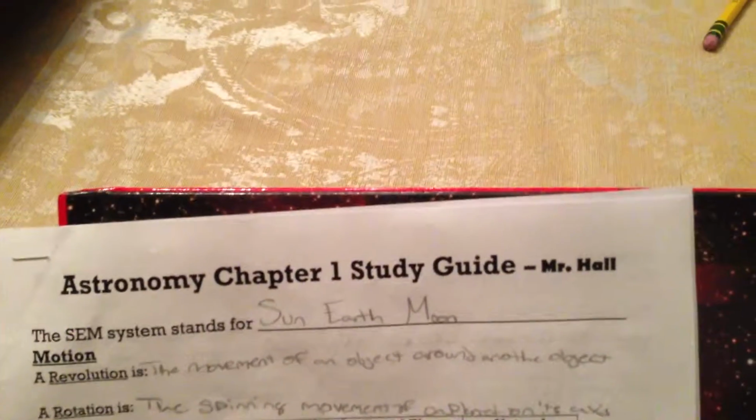All right, we have the Astronomy Chapter Study Guide for Mr. Hall. Here we go. SEM stands for Sun, Earth, and Moon. Please describe a revolution. A revolution is when an object goes around another object. And a rotation is when a planet spins on its axis.